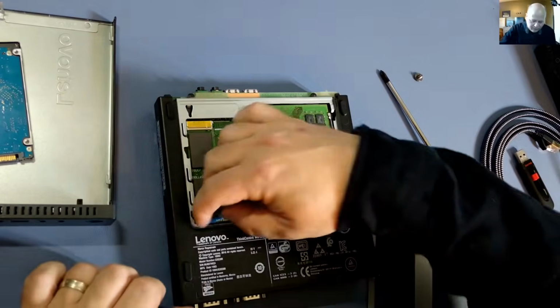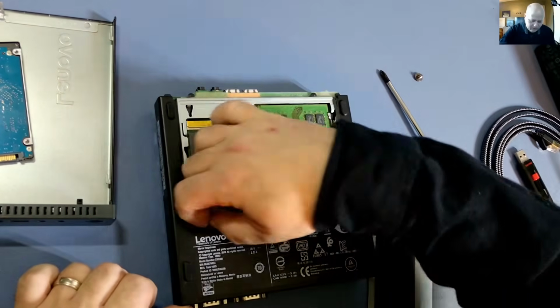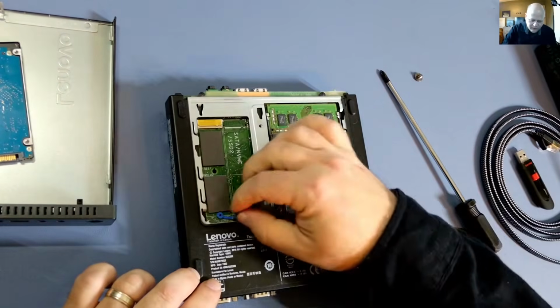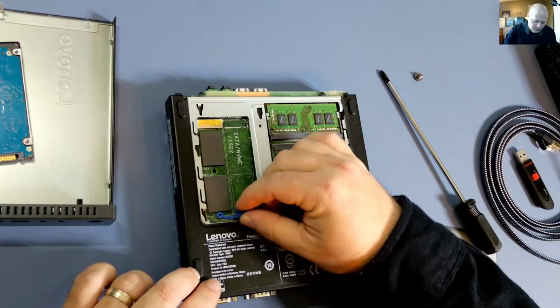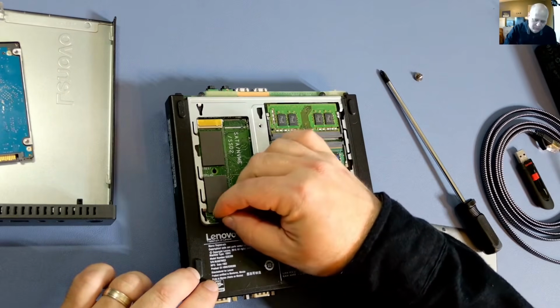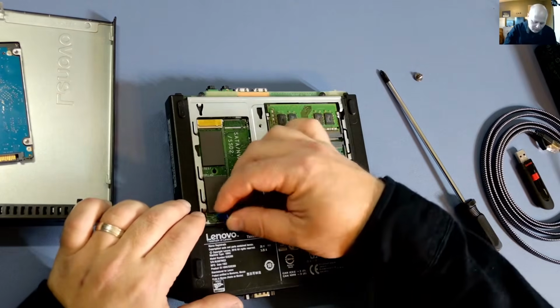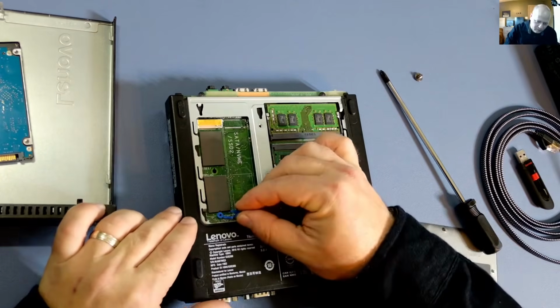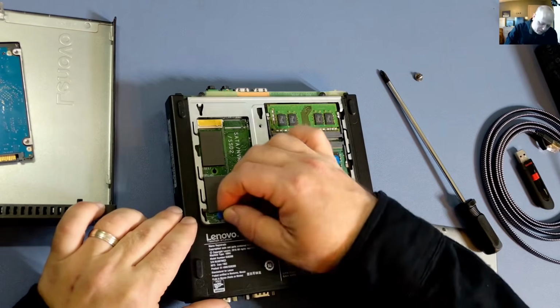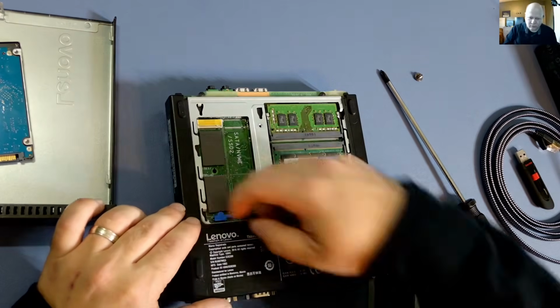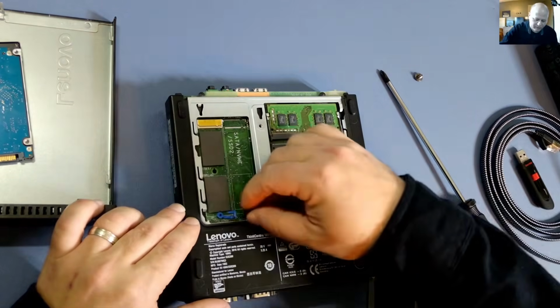Basically what you have is this blue clip that, instead of having a screw like you saw in my last video where you had to take the screw in and out, these Lenovo Tiny PCs have this blue clip. It just has a little peg that goes down into the hole here, and that's what holds it. And to pull it out, you just lift it up.